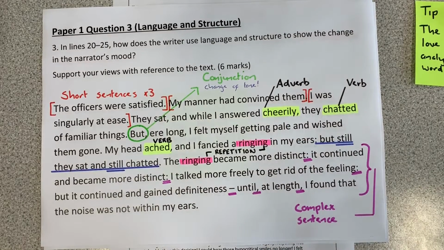So the text continues along. Obviously he's feeling very confident and happy at the start, but then we have a change of tone with the conjunction but, and that often brings about a change in tone. So that conjunction but, ere long I felt myself getting pale and wished them gone. My head ached and I fancied a ringing in my ears, but still they sat and still chatted. So again, we can see this slight change of tone after the but, and he admits that my head ached. So you could look at that verb, quite a strong verb choice there to make it quite clear that the narrator is now feeling some physical pain.